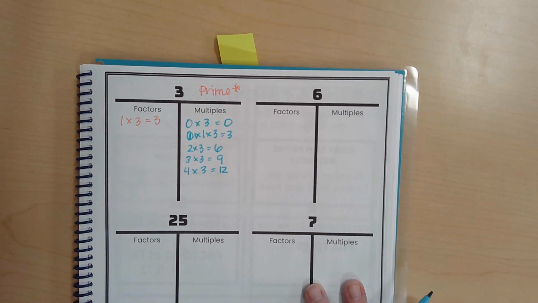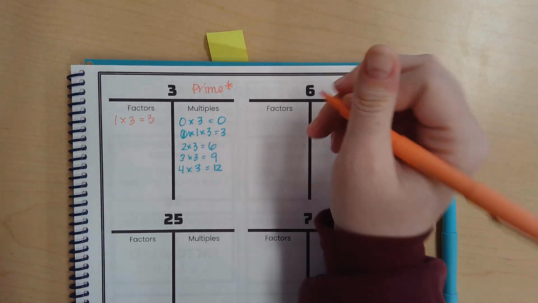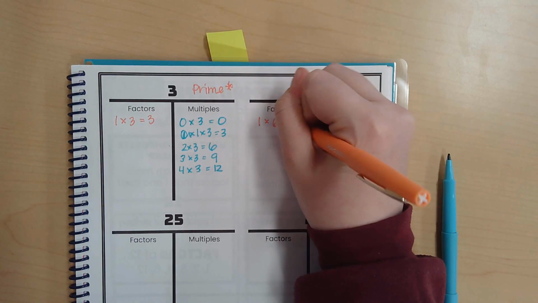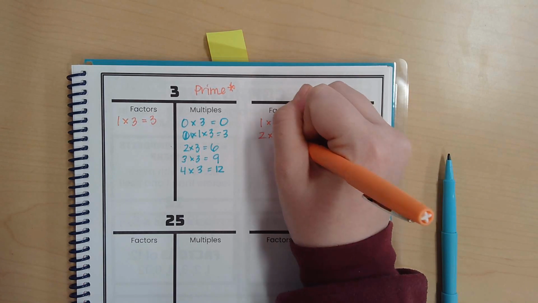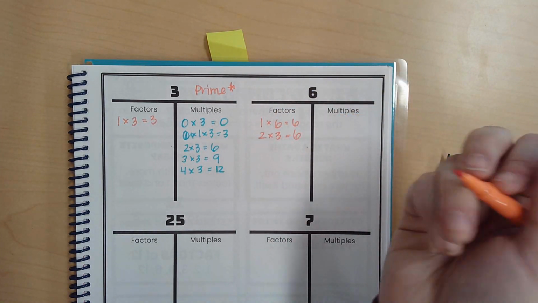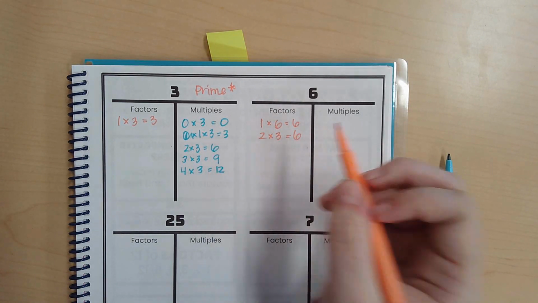Okay, let's go over here to 6. Our factors of 6. So we're going to do 1 times 6. And then if we do 2 times 3, we'll get 6. What about 3? Oh, we already have 3, so that means we're done with that one. And there's more than one way, so it's not prime.